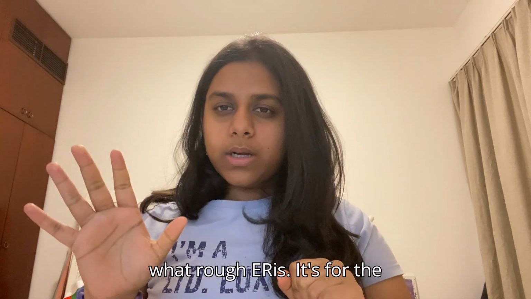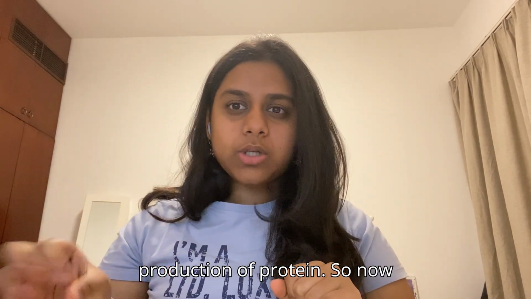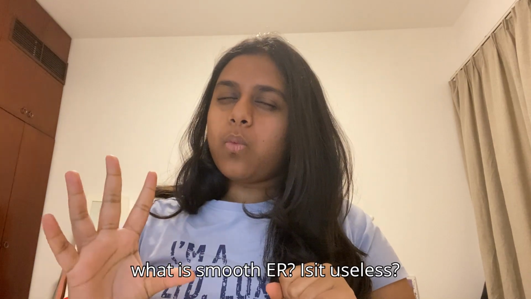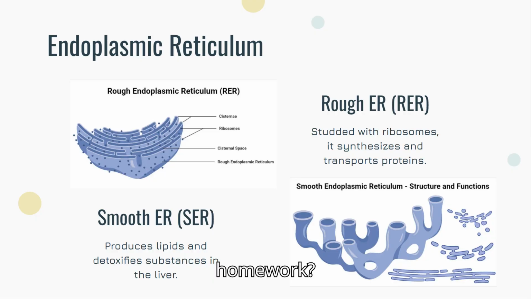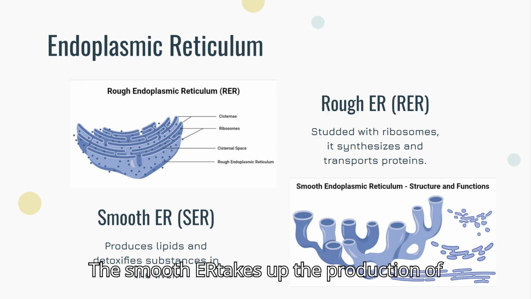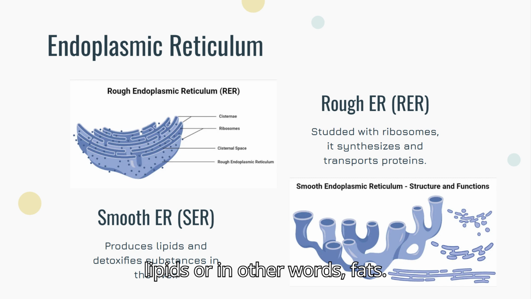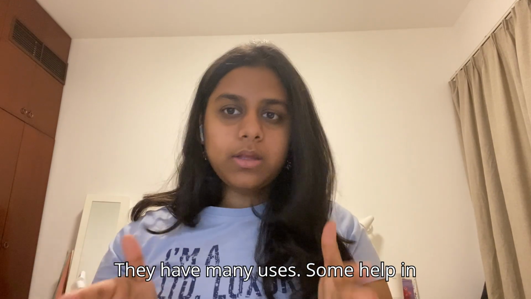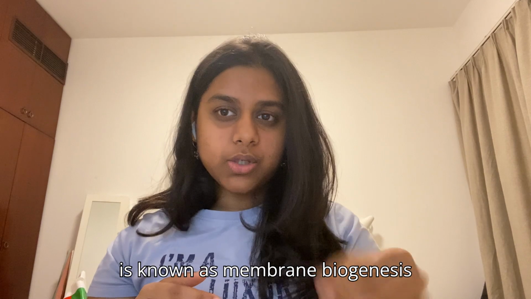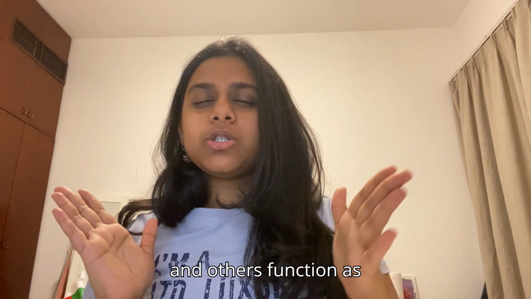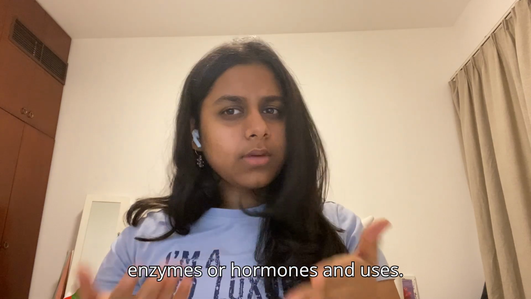Okay, so we know what rough ER is. It's for the production of protein. So now, what is smooth ER? Is it useless? Does it sit there in the corner like your math homework? Fortunately for the cell, no. The smooth ER takes up the production of lipids, or in other words, fats. Now, the smooth ER's fats and the rough ER's proteins have many uses. Some help in building the cell membrane. This process is known as membrane biogenesis. And others function as enzymes or hormones.